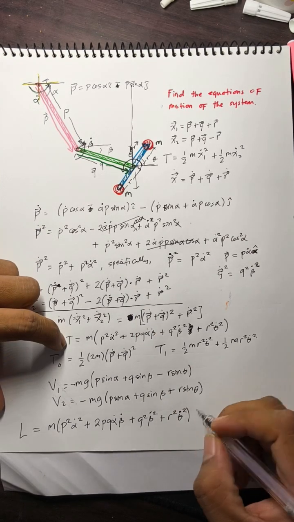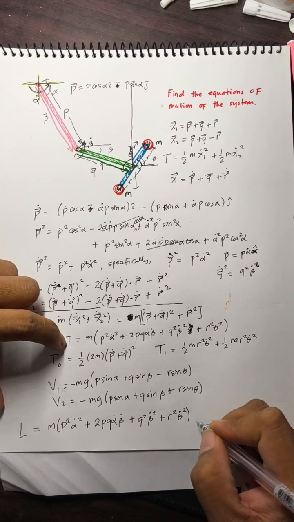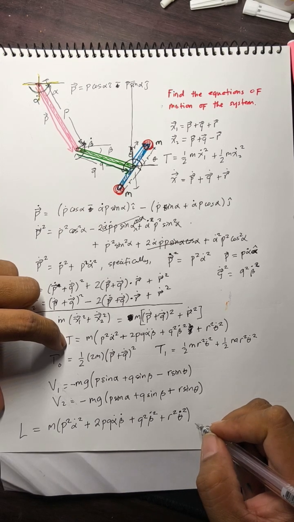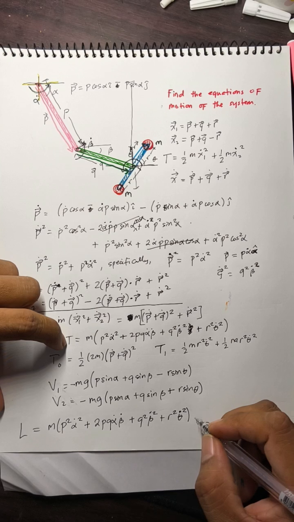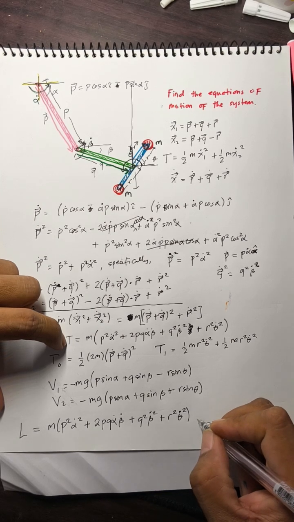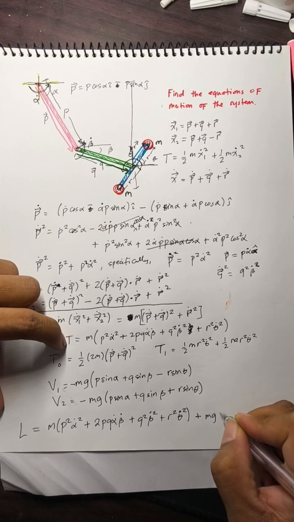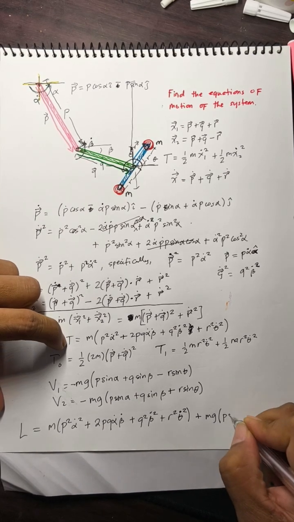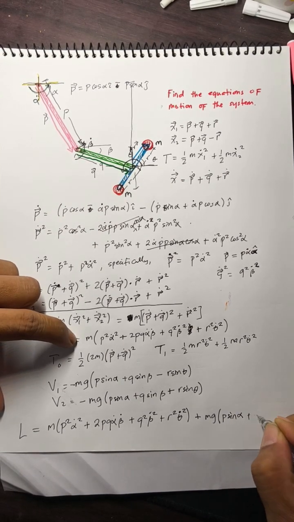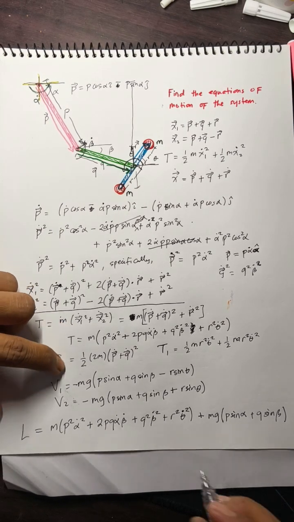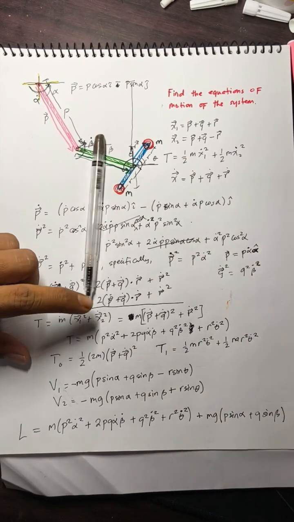So this is minus minus V, minus minus the total potential energy. That would be plus mg times (p sine alpha plus q sine beta).